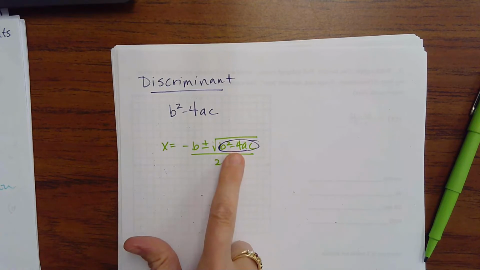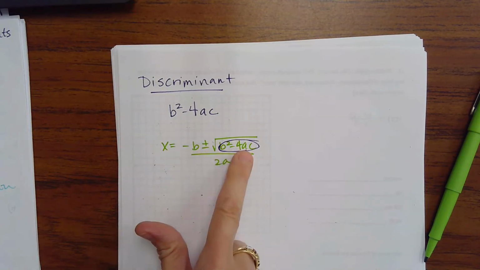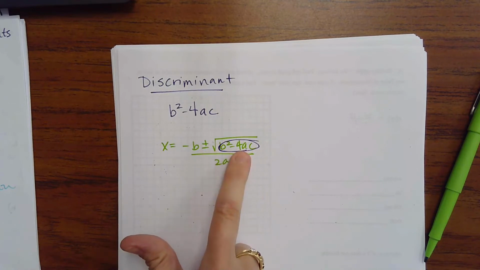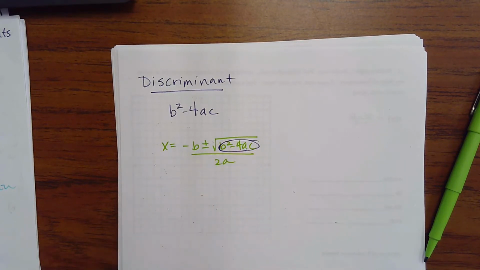The other scenario is if the discriminant is 0. The square root of 0 is the only value that doesn't give us two solutions. The square root of 0 is just 0. There's no such thing as plus 0 or minus 0. It's just 0. So when the discriminant is 0, we only get one solution in our equation. How that looks on your graph is a little different: it means there's only one x-intercept.